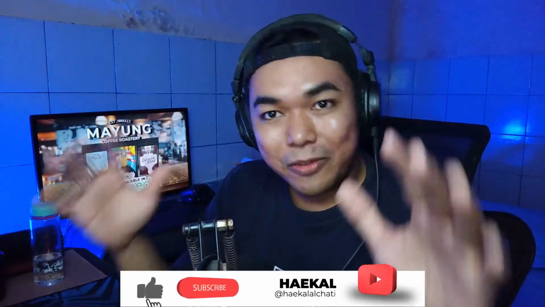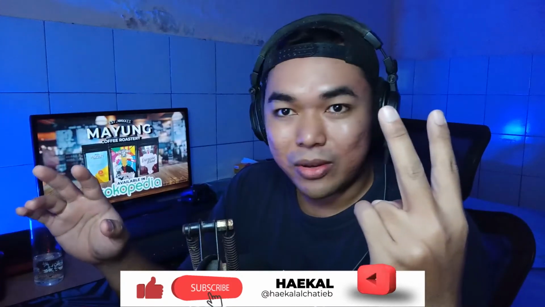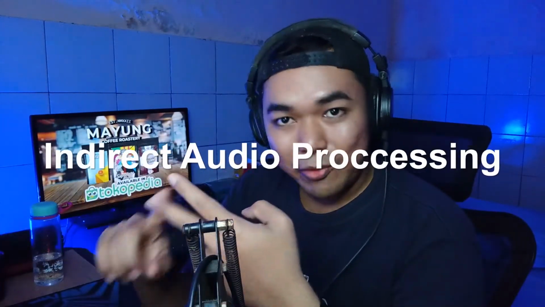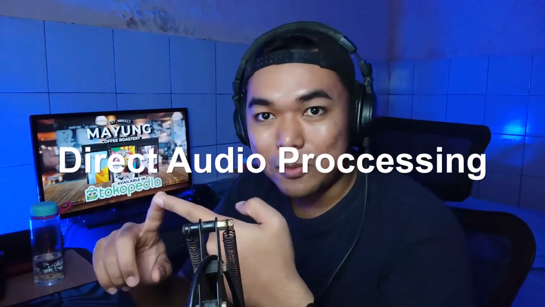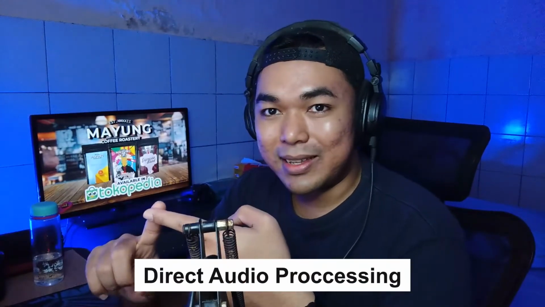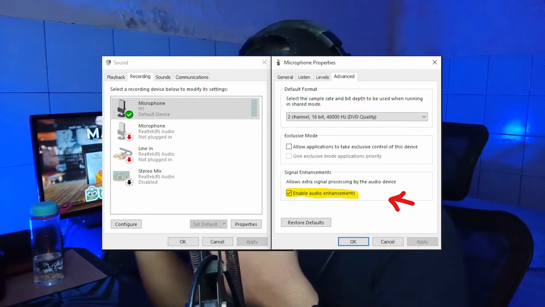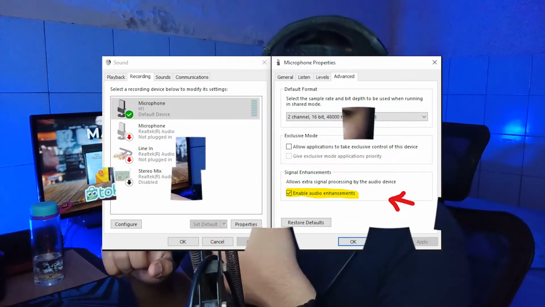You need to know first there are two types of audio processing, okay? Indirect processing and direct audio processing. Direct audio processing is processing audio for Windows. In your Windows operating system, this is supported and you will see the option use audio enhancement. Tick the box and you're good to go to use your audio enhancement program.